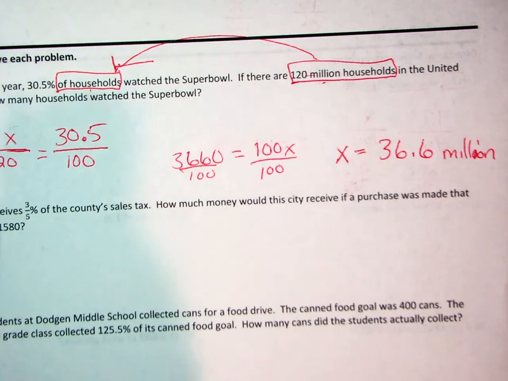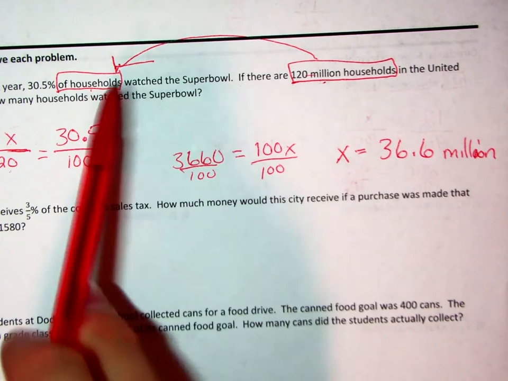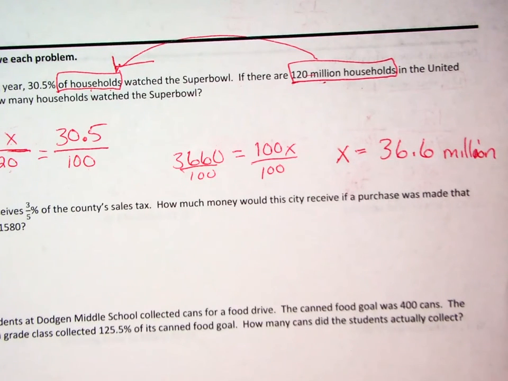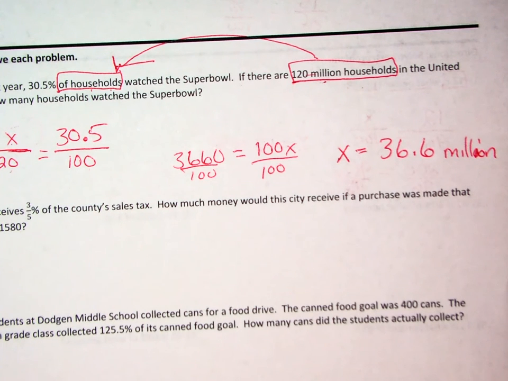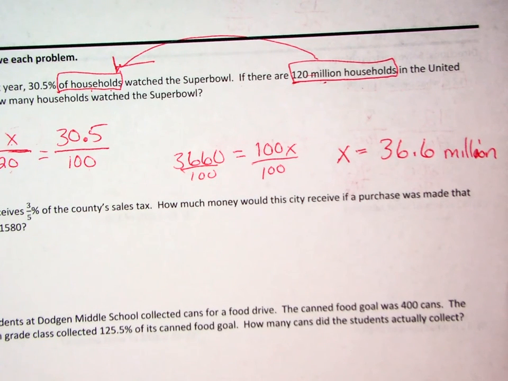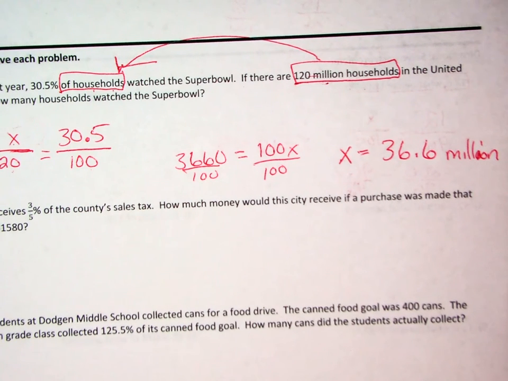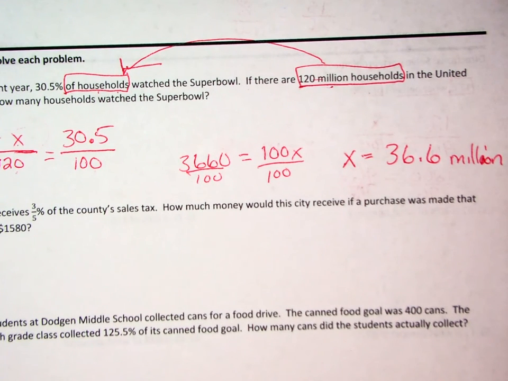And remembering that this is a percent over 100 will help you to be successful, especially if you are boxing or underlining or highlighting or whatever your strategy is for pulling out important information in a word problem. Will help you to be successful in making sure that you set it up correctly, and then you should cross multiply to solve the proportion to figure out what your missing variable is. Hopefully that helped, and we'll discuss it more in class.